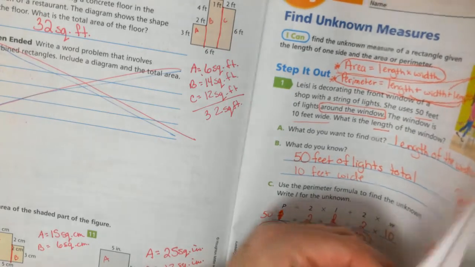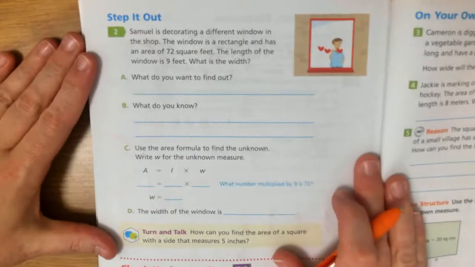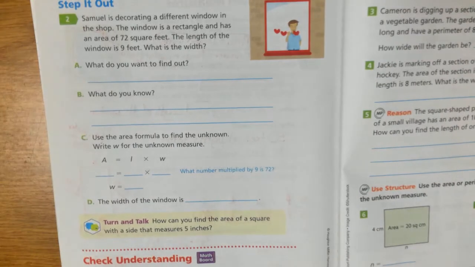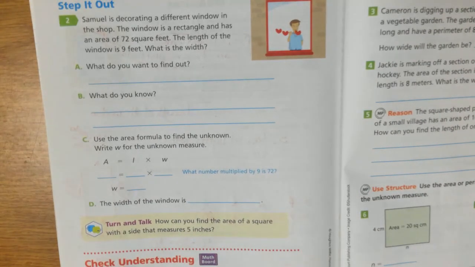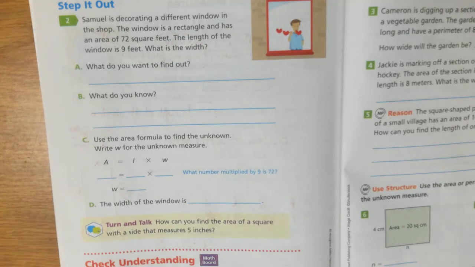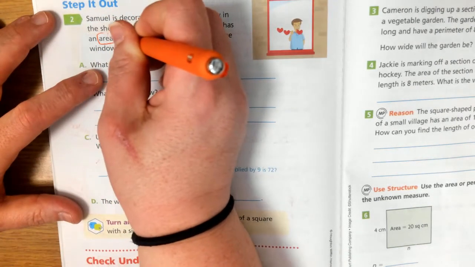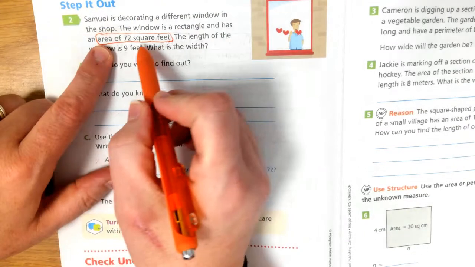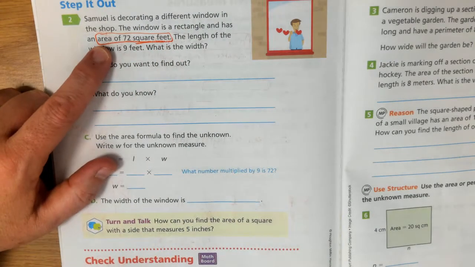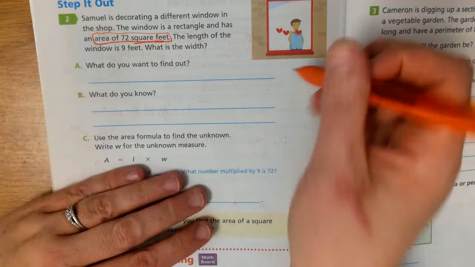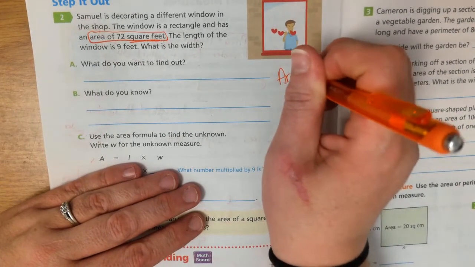So let's practice one with area. Samuel is decorating a different window in the shop. The window is a rectangle and has an area of 72 square feet. The length of the window is 9 feet. What is the width? Okay, so this one, it tells us area is 72 square feet. If it didn't say area, we would even know it was area because of the square feet. So this is an area problem.